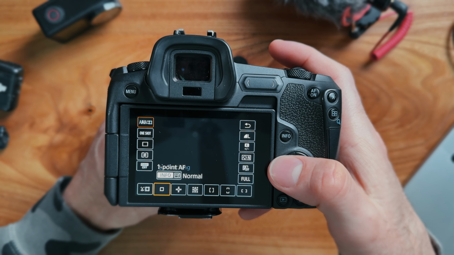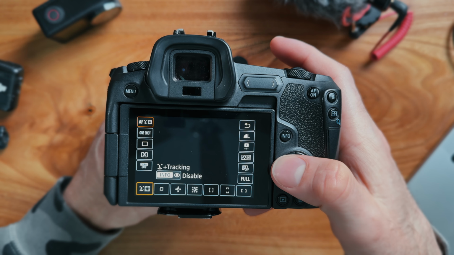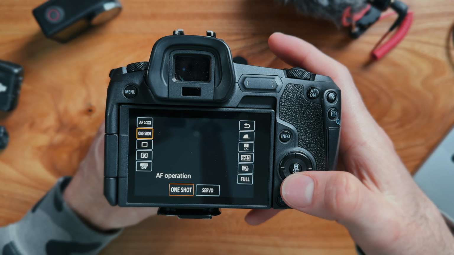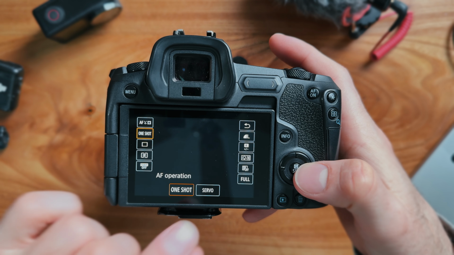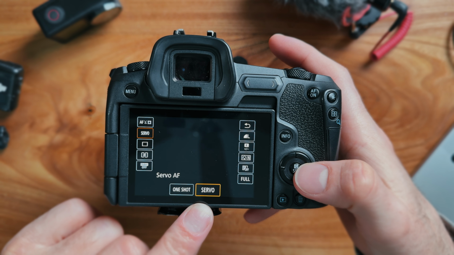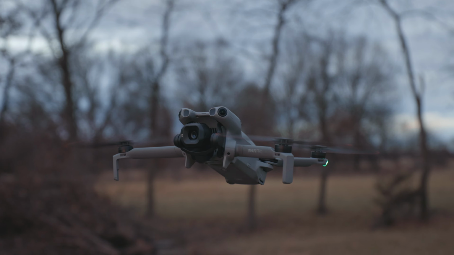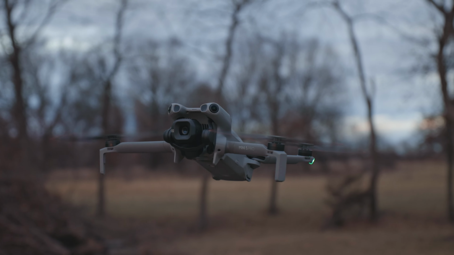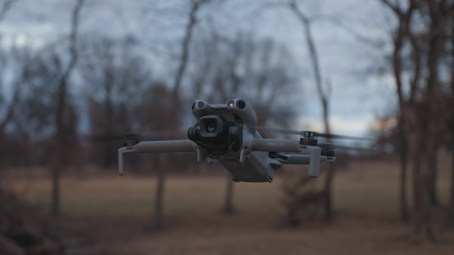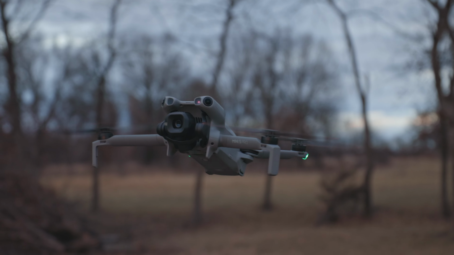And lastly, I pretty much stick to single autofocus or tracking focus, and I like to keep that servo autofocus on, so whenever I'm moving, the camera is just adjusting and tracking for any changes that I may be making with the camera, and it's going to keep that subject or object in focus. These settings keep me focused on shooting instead of overthinking with too many technical details.